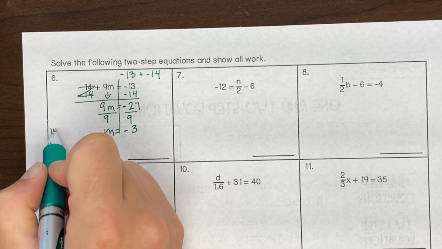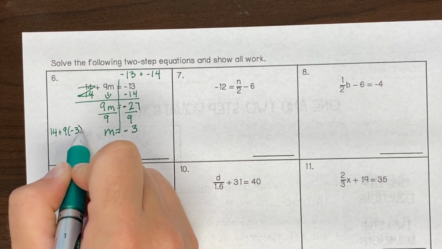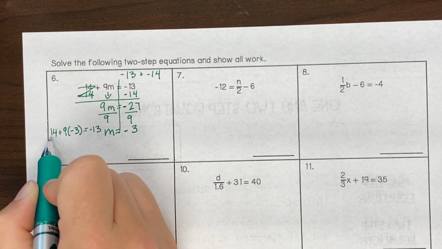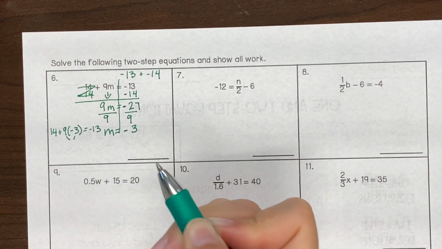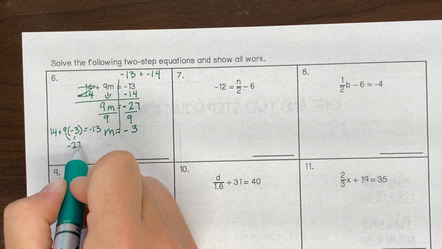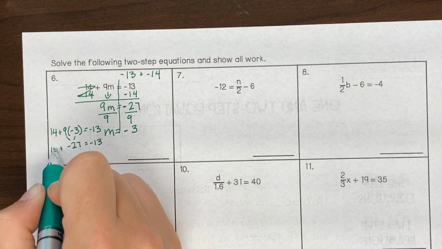So we have 14 plus 9 times negative 3 equals negative 13. So I do my parentheses first in solving PEMDAS. 9 times negative 3 is negative 27 plus 14.